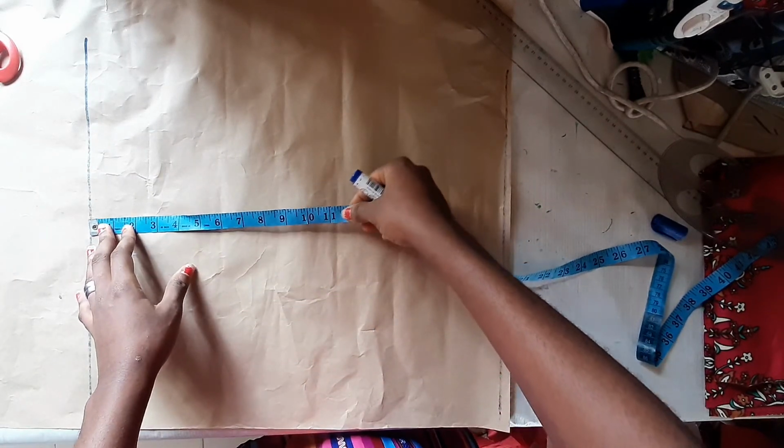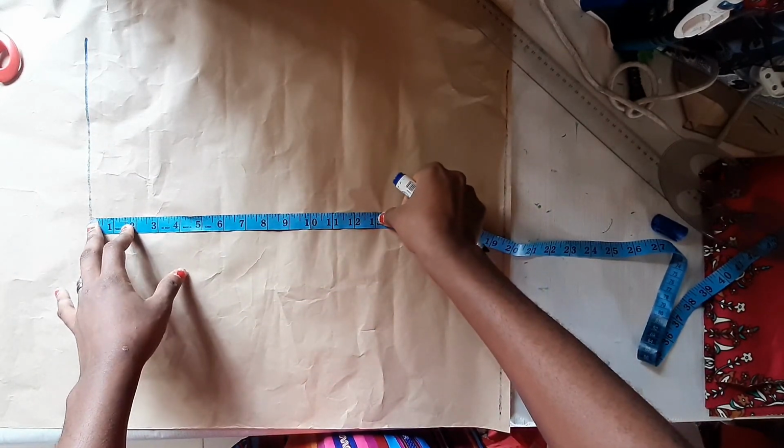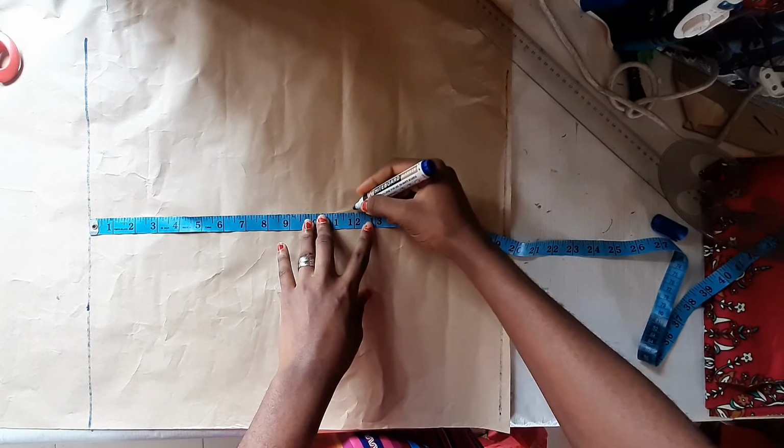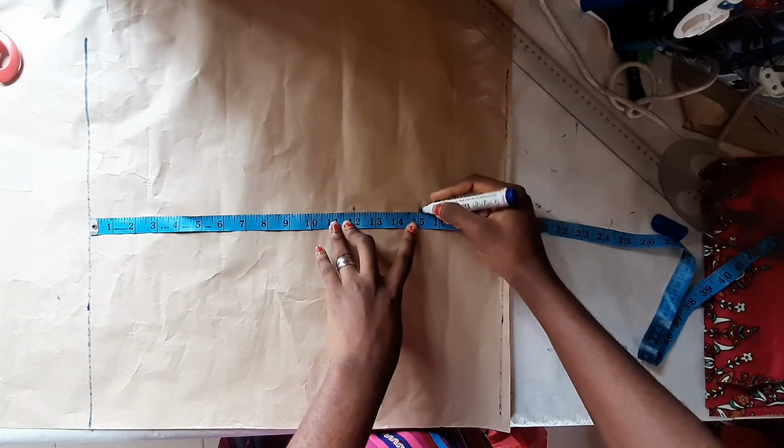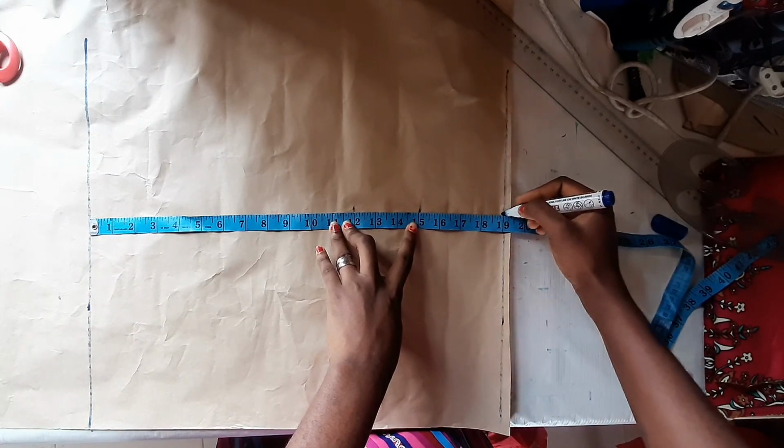Now you're going to take your bust point, that is from your shoulder to where your nipple is, that is where your bust point is, and your shoulder to under bust, and your shoulder to waist.